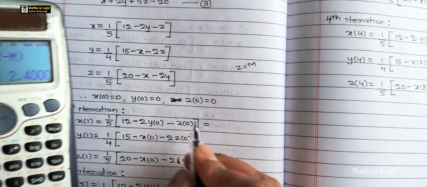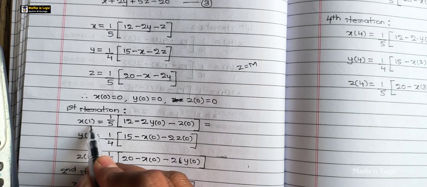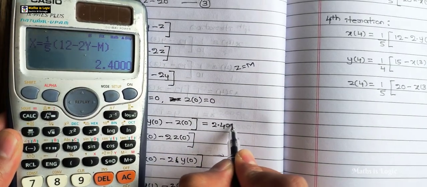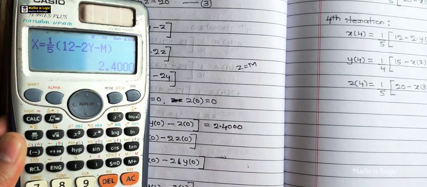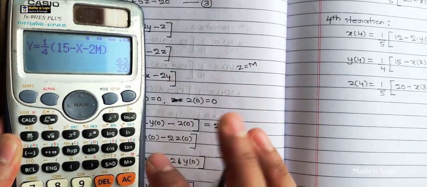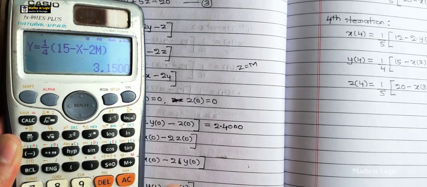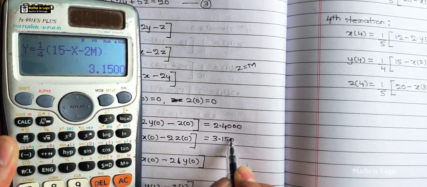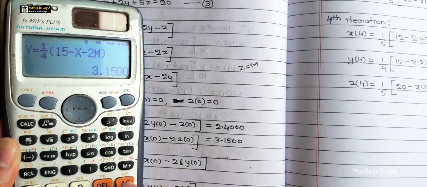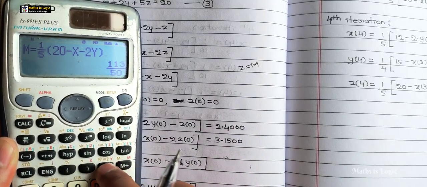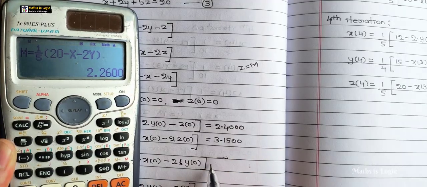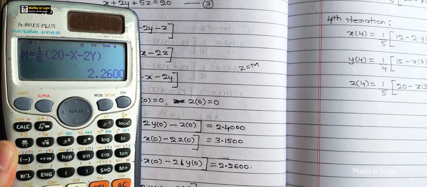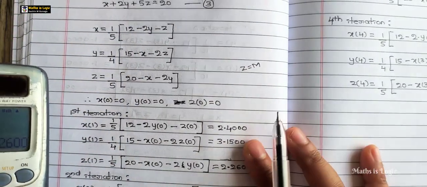So in the first iteration x of 1 becomes 2.4000. Next equals, second value, again press this button, 3.1500. Next equals, again press this button, 2.2600. So we got the first iteration values.